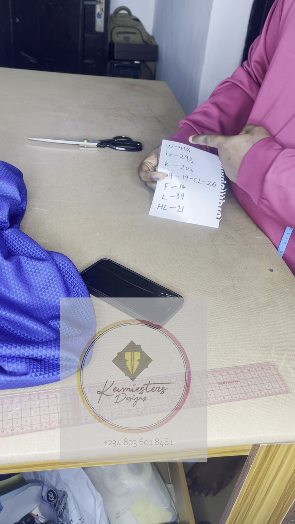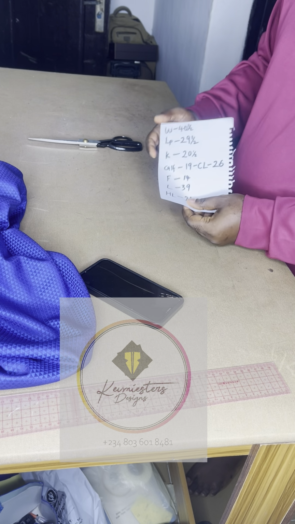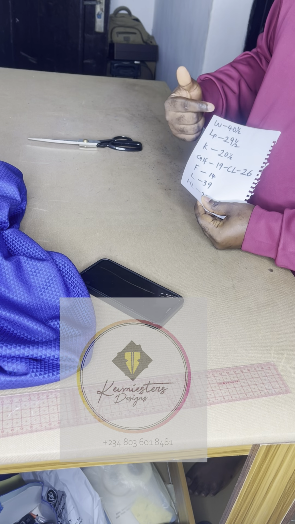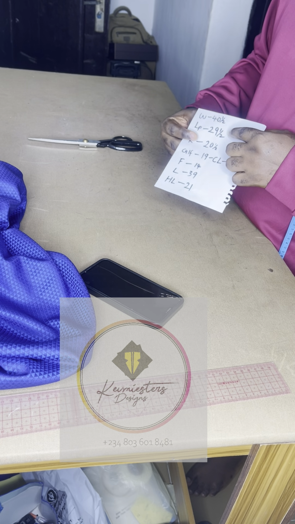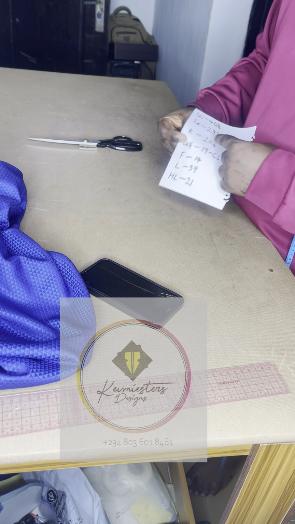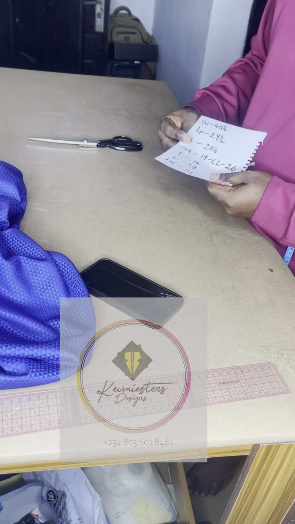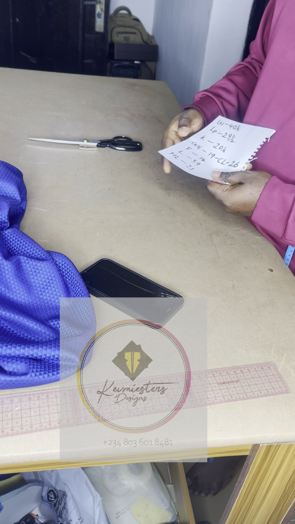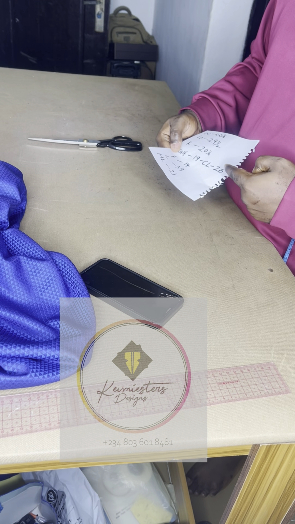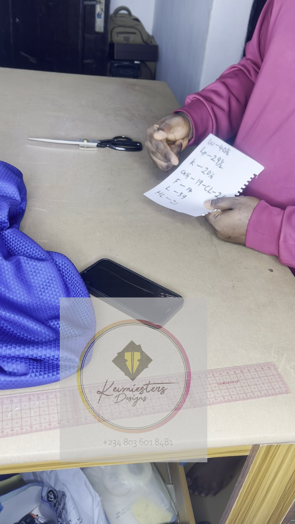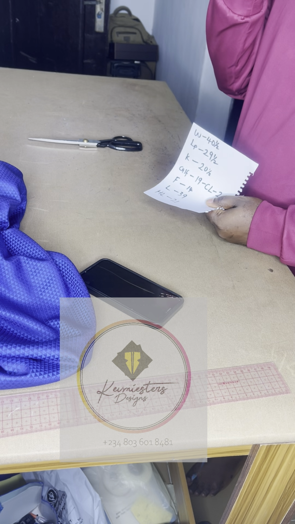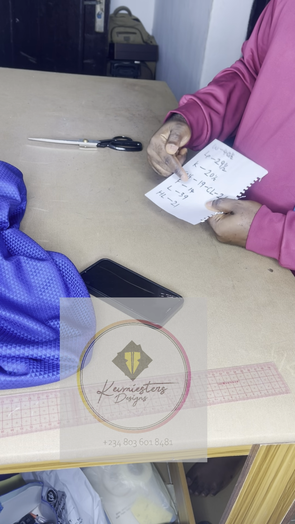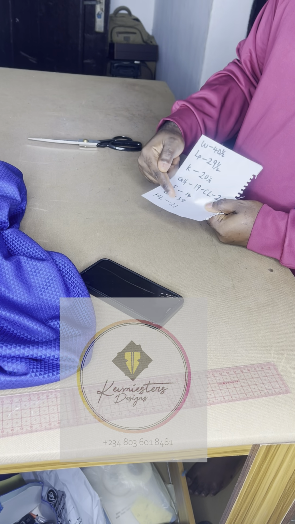Here, I have my waist to be 40 and a half. I have my laps to be 29 and a half. My round knee to be 20 and a half. My calf to be 19, while my calf length is 26. My round foot is 14. My trouser length is 39 and my half length is 21.